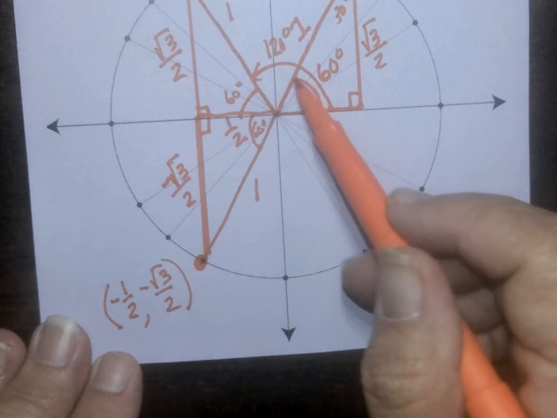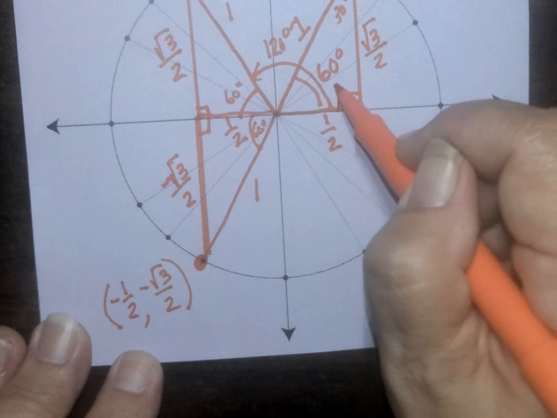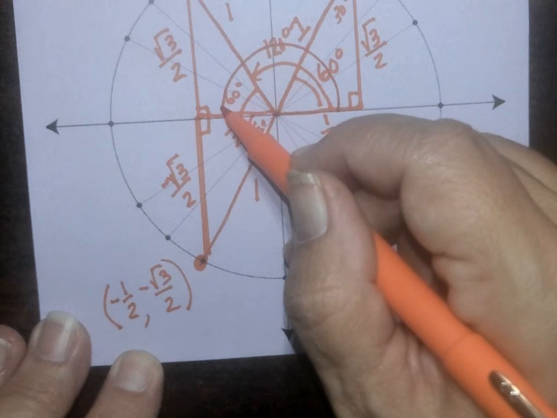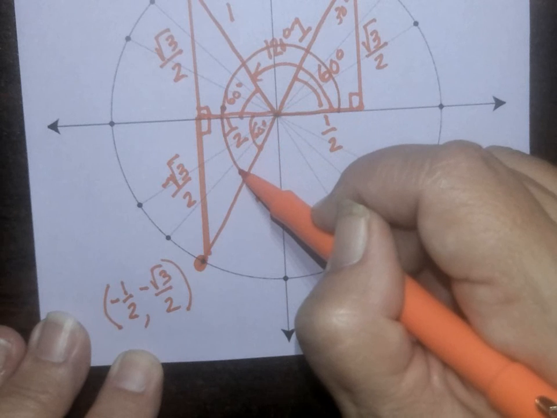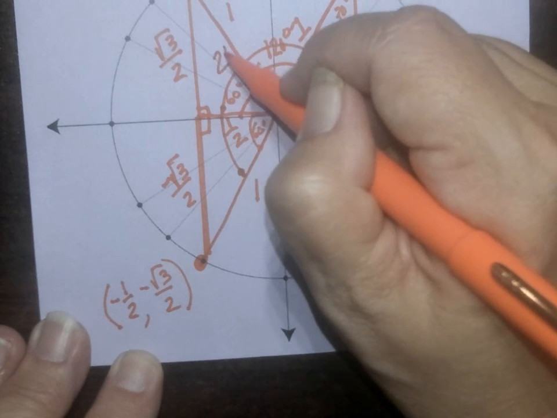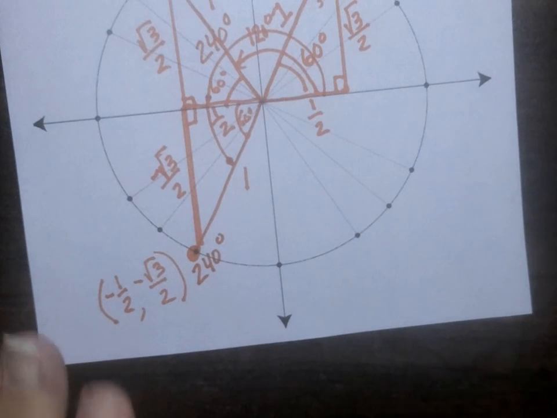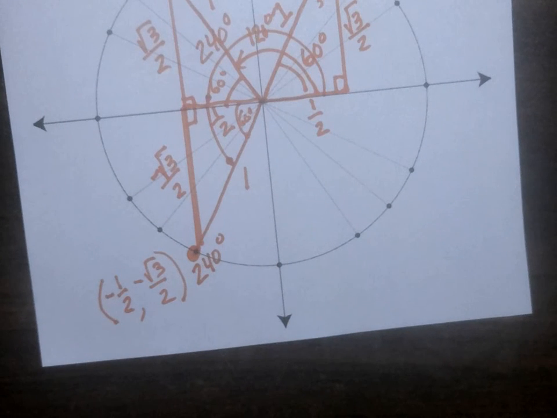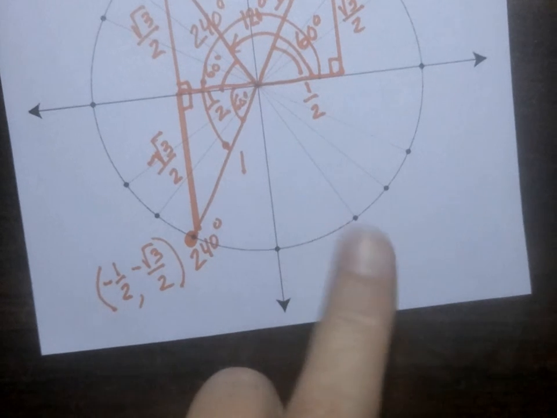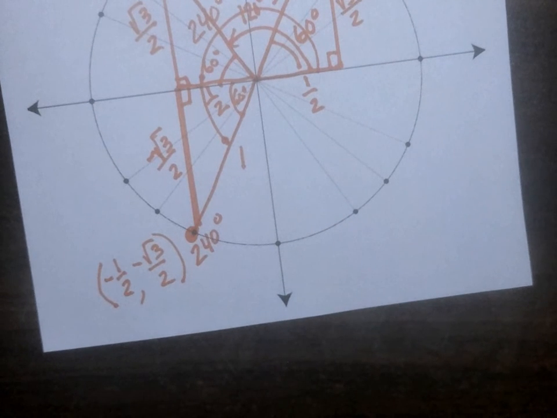And then how many degrees is this angle? Right? It's 180 plus 60 more. So that's a 240-degree angle, right? All right, you finish off the one in the fourth quadrant. How would you do it?